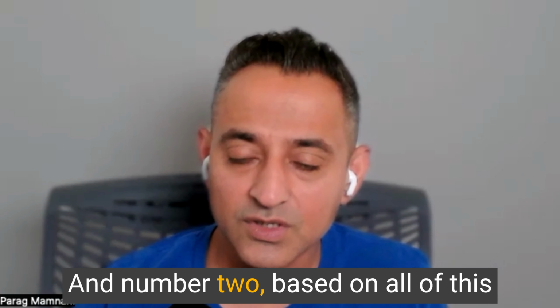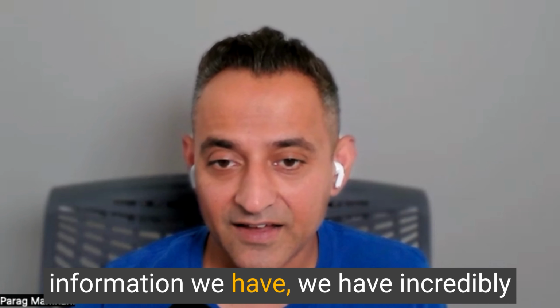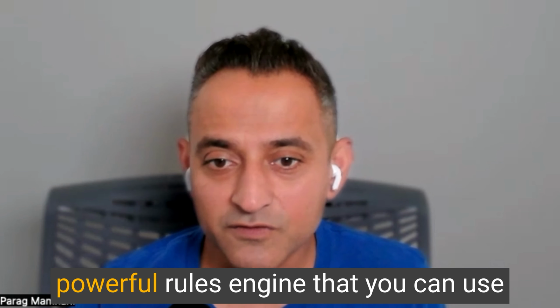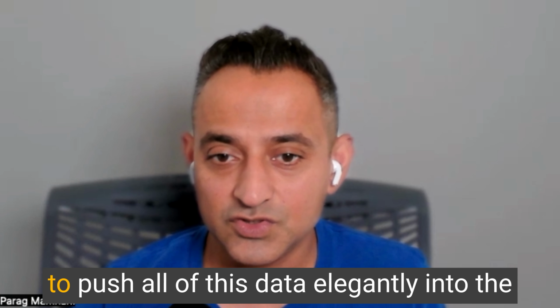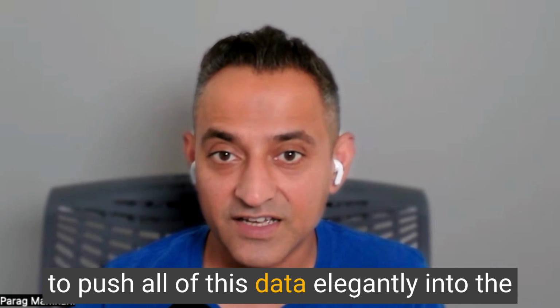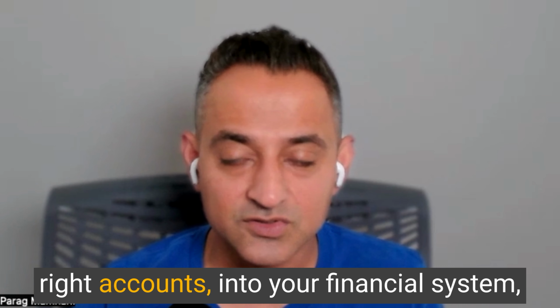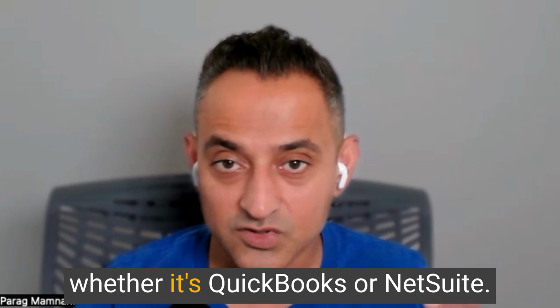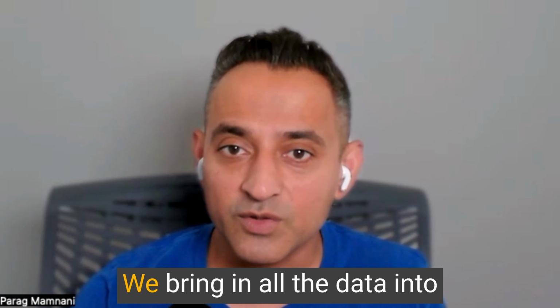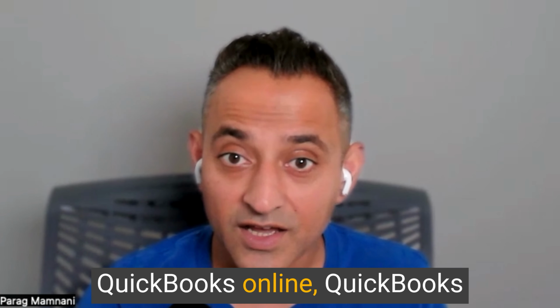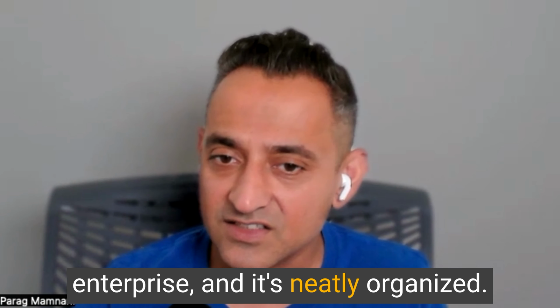And number two, based on all of this information we have an incredibly powerful rules engine that you can use to push all of this data elegantly into the right accounts in your financial system, whether it's QuickBooks or NetSuite. We bring in all the data into QuickBooks Online, QuickBooks Enterprise, and it's neatly organized.